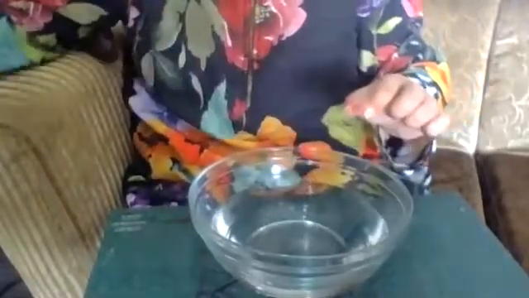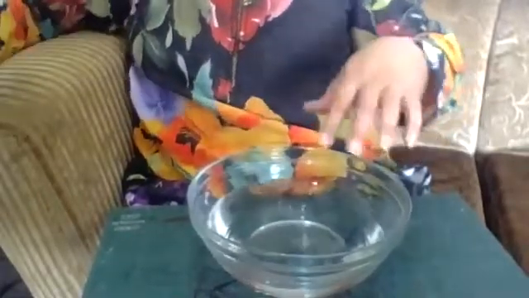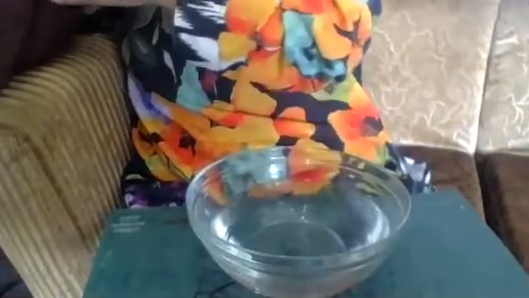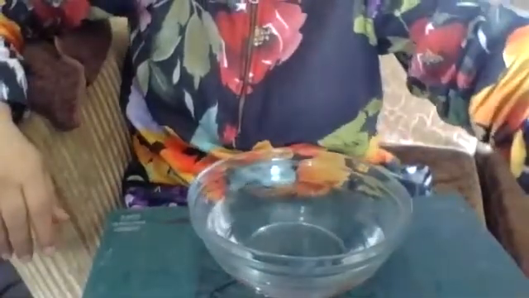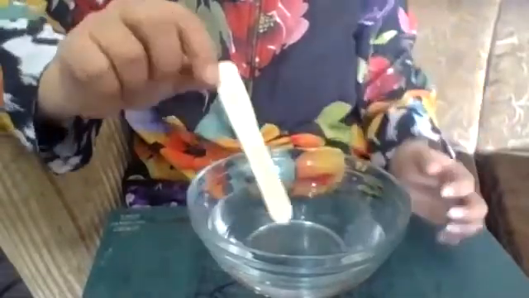Okay, so we will put it aside. So this is not floating, right? Okay, now I'm going to take another thing. See, this is the ice cream stick, which we use for our arts class.